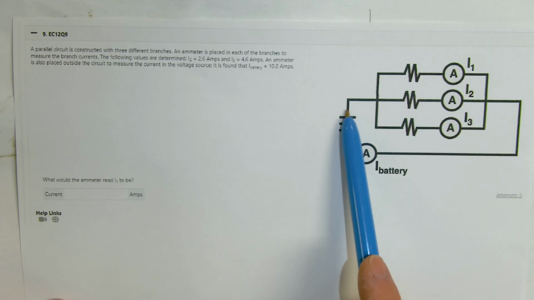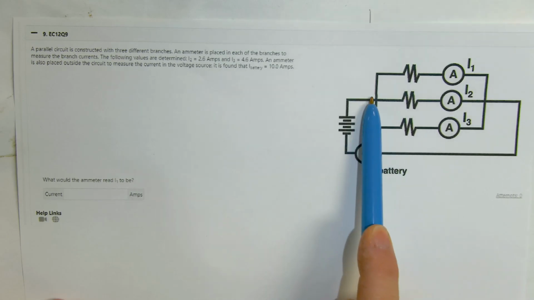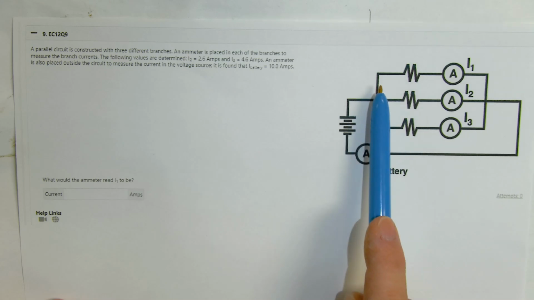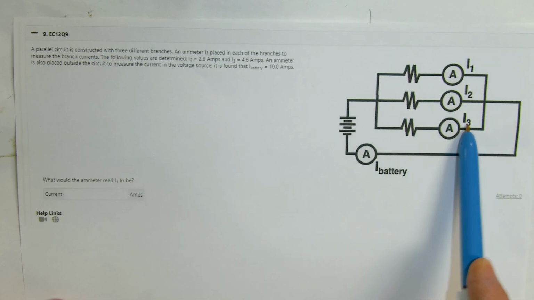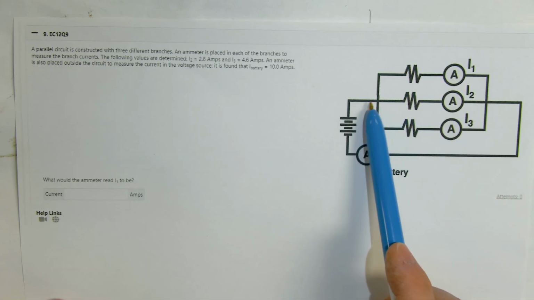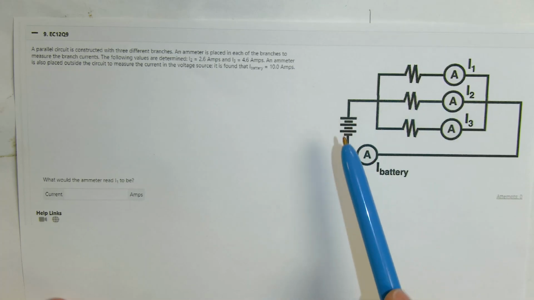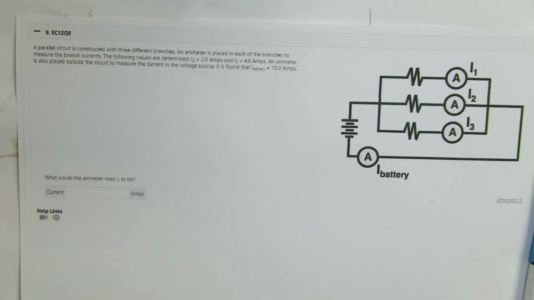If you think about Kirchhoff's junction rule, the current coming into here, which is this current, has to equal the total of these three currents that are coming out. Or likewise, the sum of these three currents has to equal what's in here, because it's kind of like lanes of traffic. So this one should be pretty easy, in so much as you just add them up.